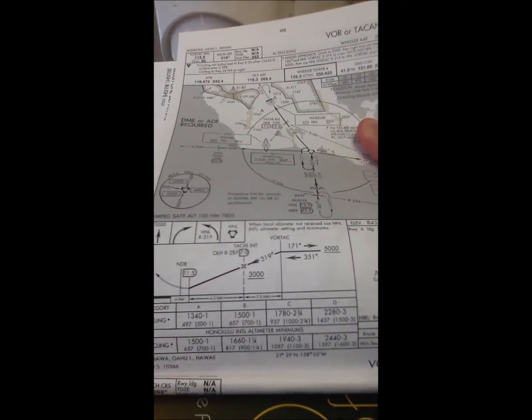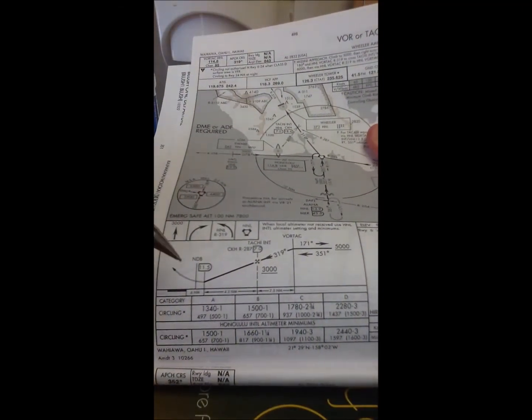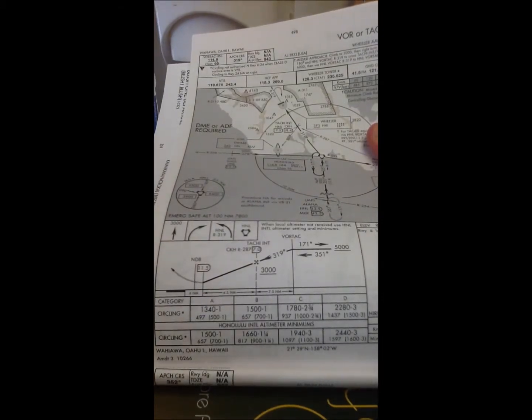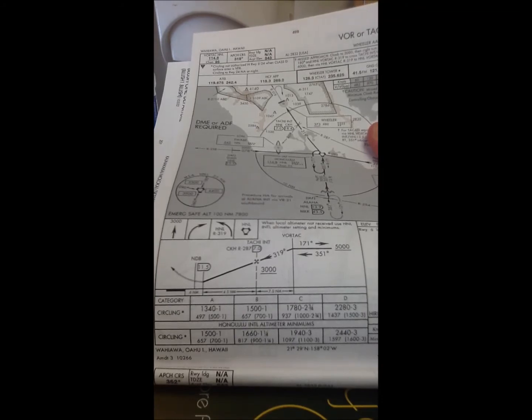How do we get this number? Well, we're going to look on our approach plate. It's going to be the number at the bottom in the parentheses. Let me find one here for you. We will go to Wheeler Army. At the bottom of the approach plate, you'll have weather planning minimums in parentheses, 501. This is for Wheeler to do a VOR.